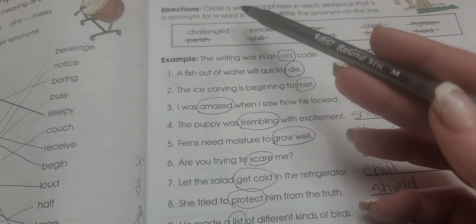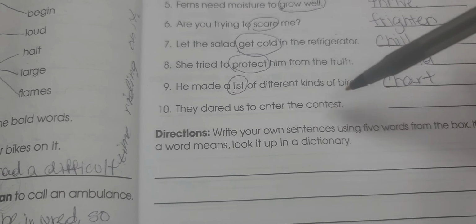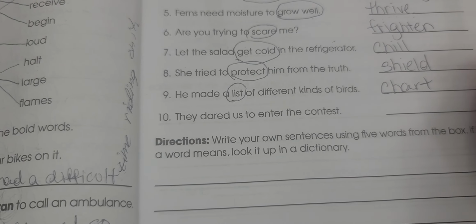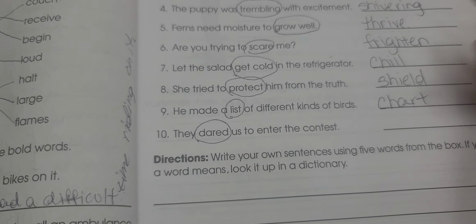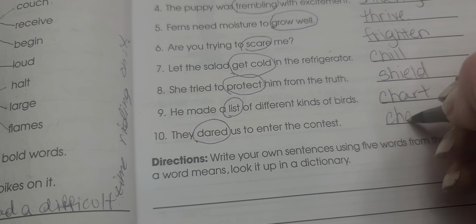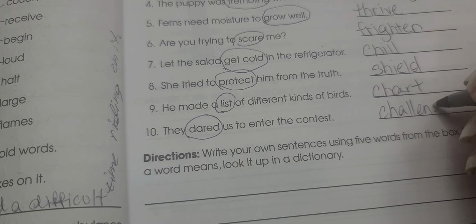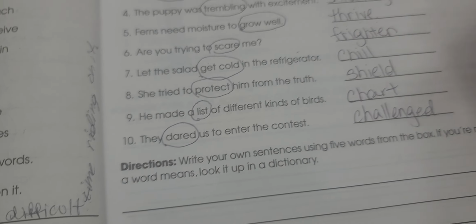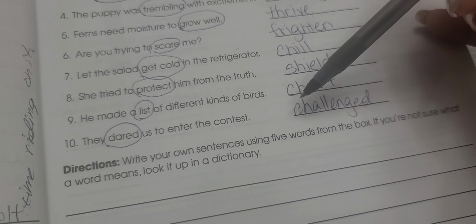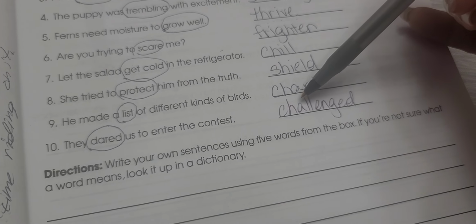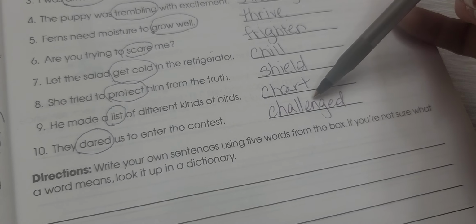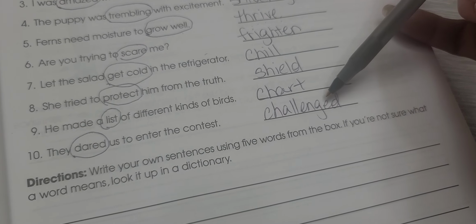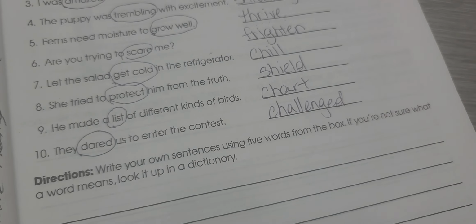What word can we switch challenged out for in this sentence? I think it's dared. Challenged is spelled C-H-A-L-L-E-N-G-E-D. Challenged.